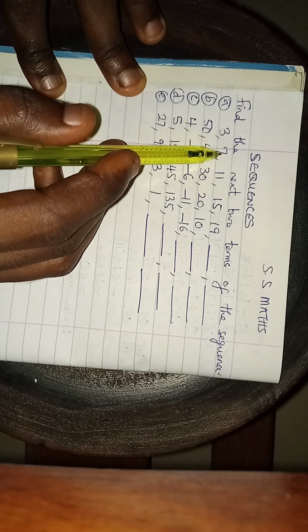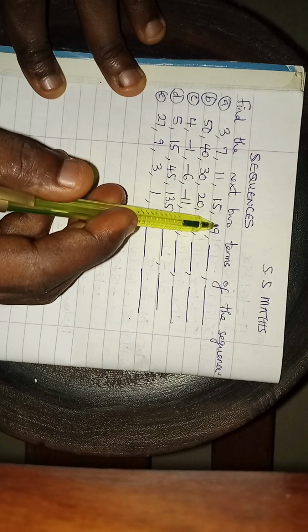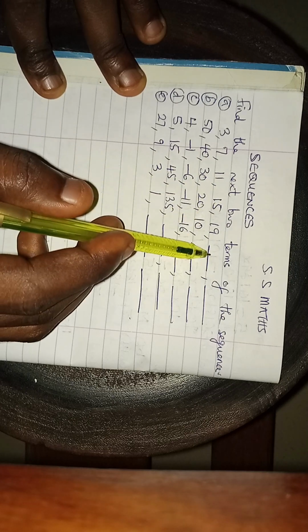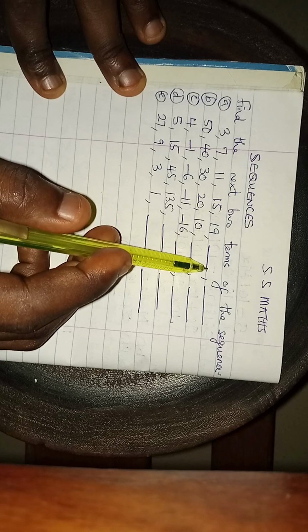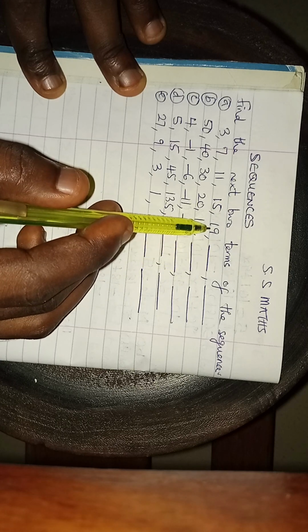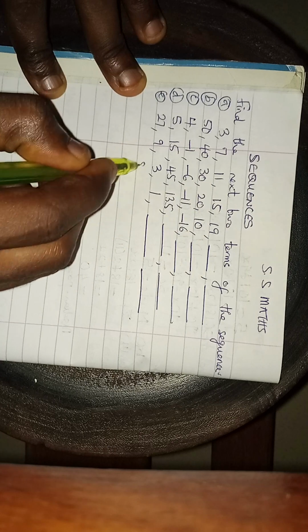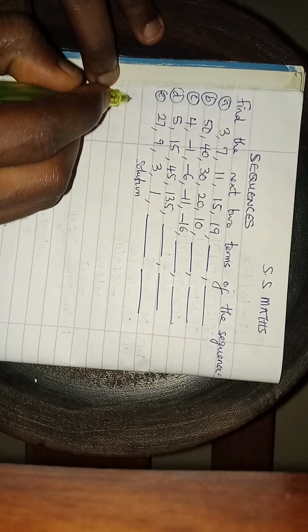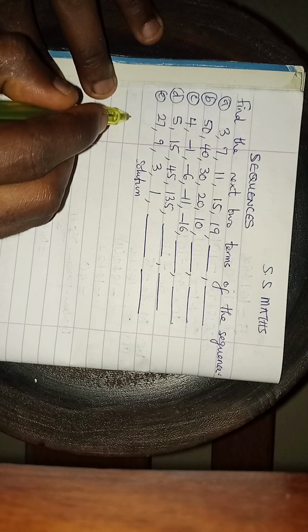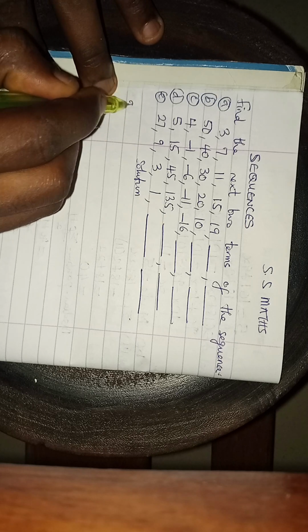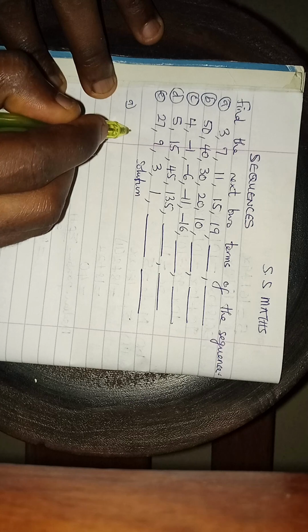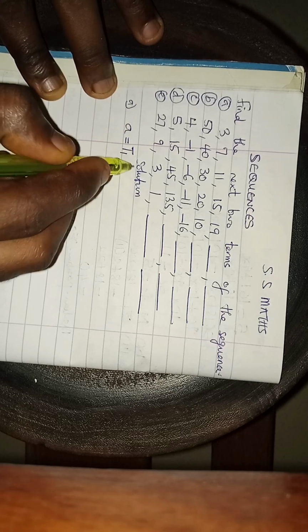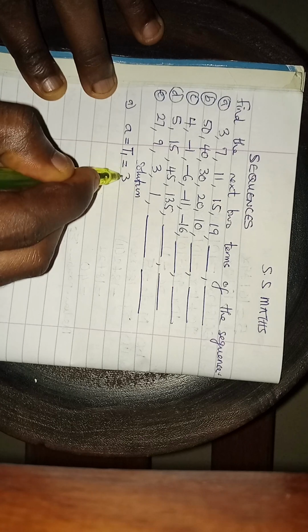So you can see the number tends to increase by 4. Of course, for me to now get this empty space here, I have to add the common difference, which is 4. Solution. So we have a common difference. We have the first term A. That's the first term, same as saying T1. That is equal to 3.